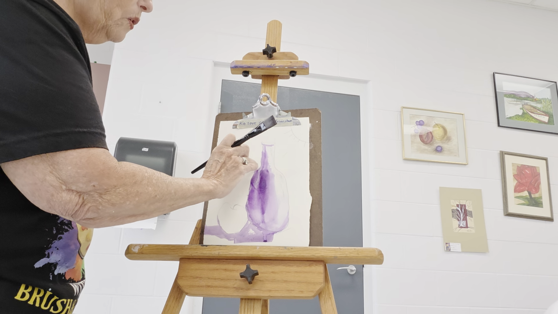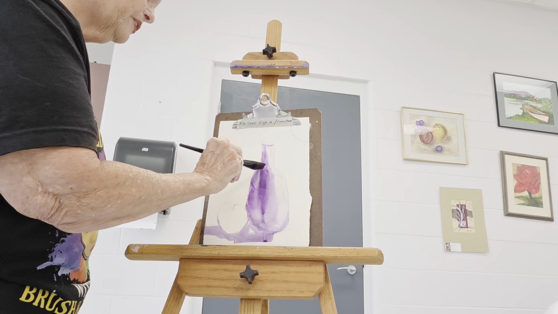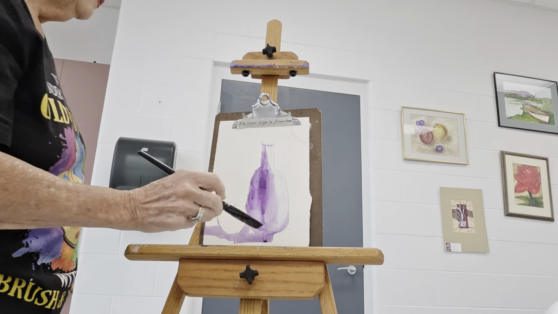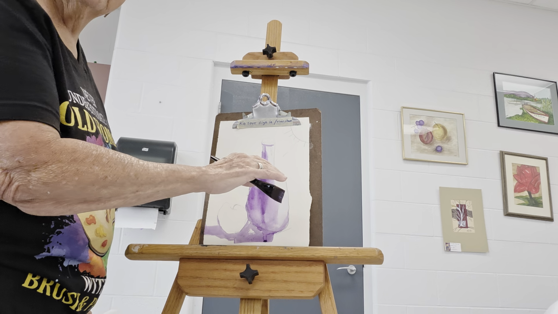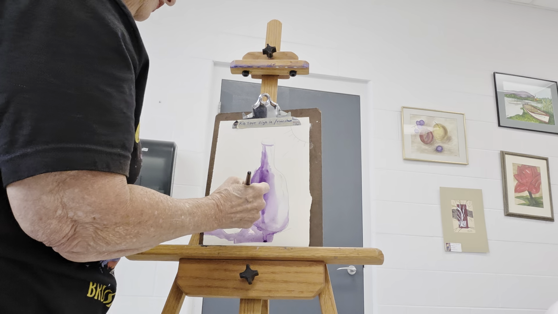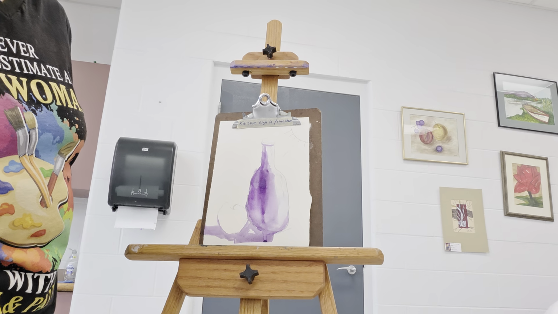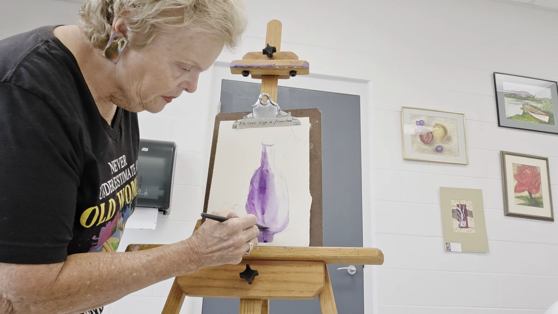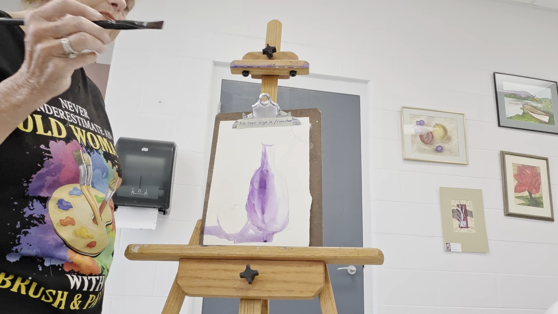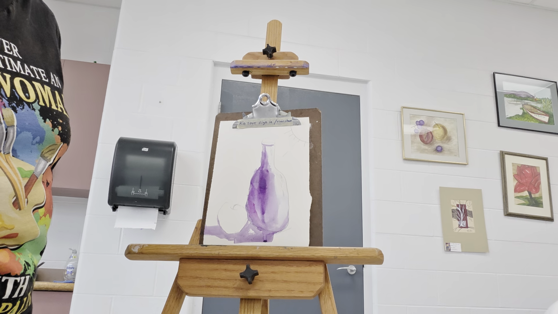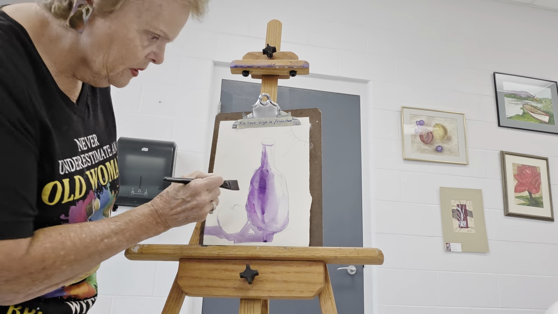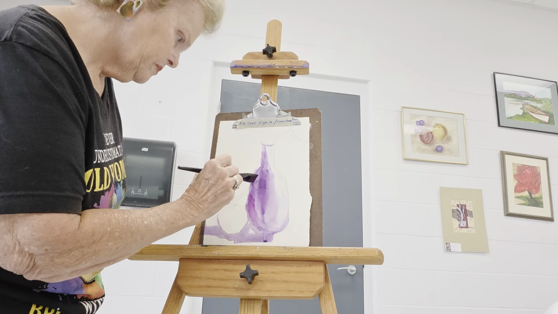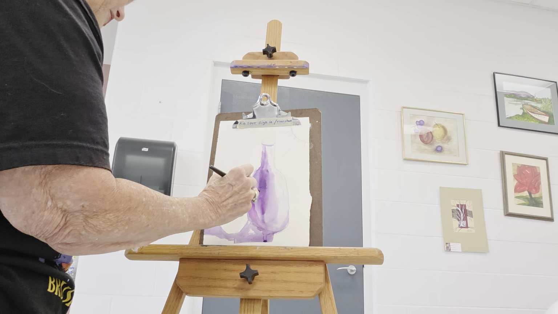Whoops. So I want, even on this side, to have some different values. Doesn't need this. Now I'm starting to see a little bit of a turn. Just a little bit. Now down here, I think we need a dark. Down at the bottom of this bottle, I think this would help. Okay. And my brush is still too wet. So let me get a little more paint. Okay. And it needs to be darker in here.